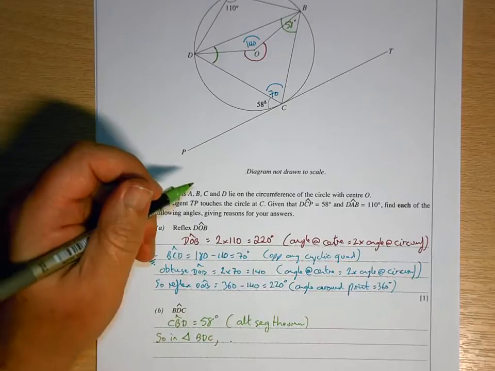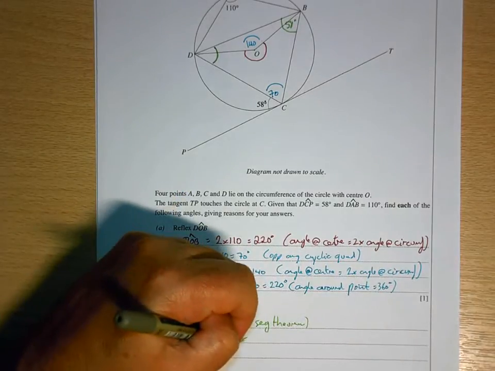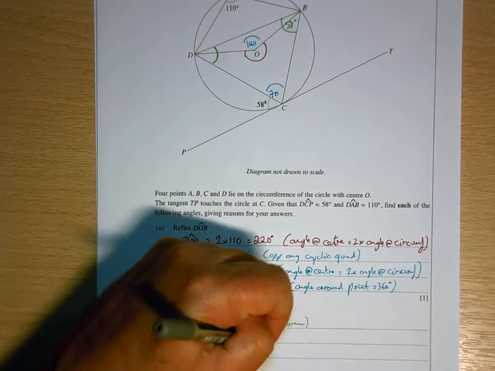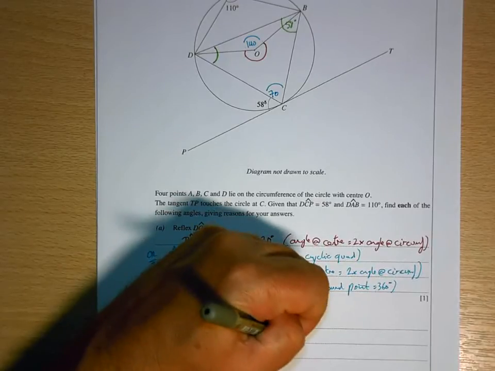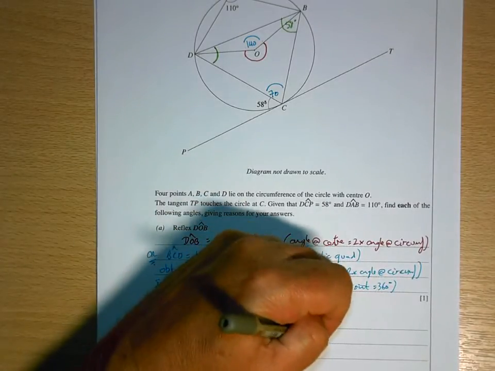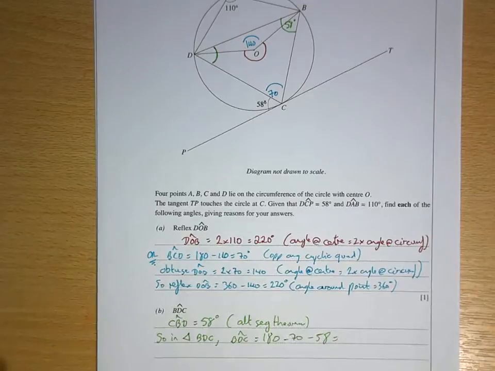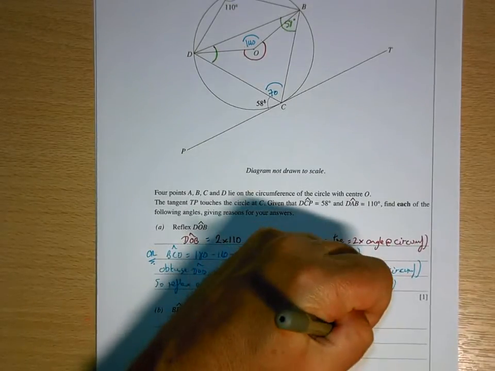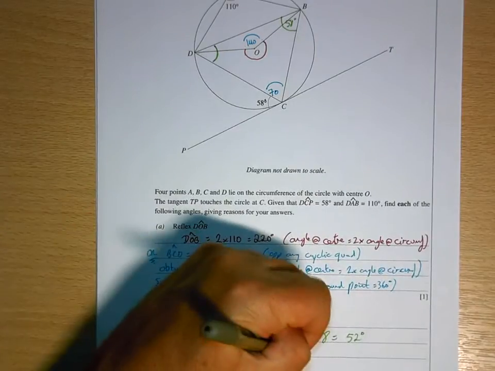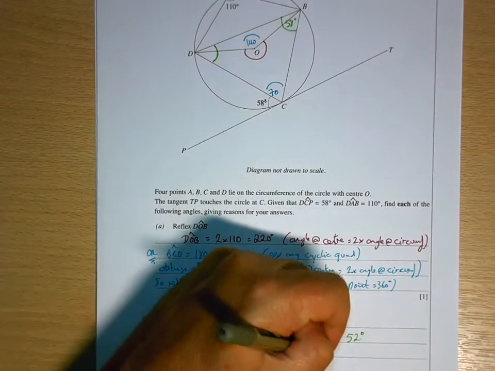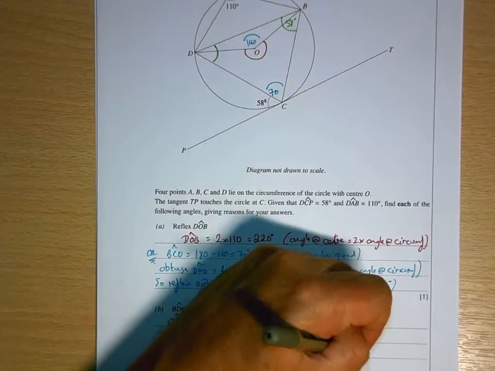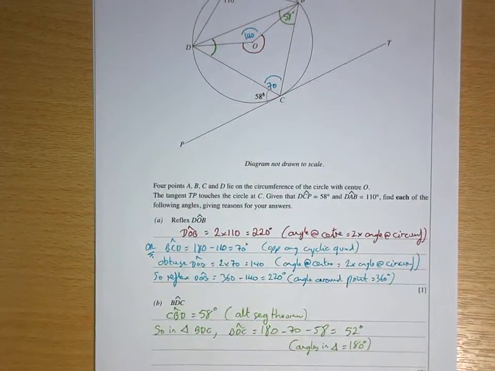Angle BDC will be 180 less 70 less 58, which is 52 degrees. Angles in triangle equals 180 degrees.